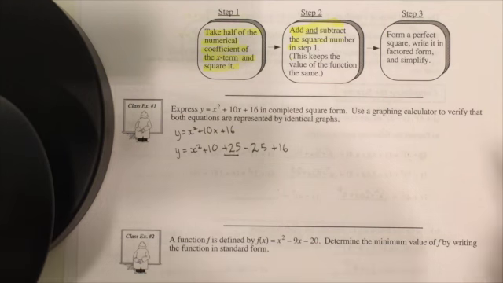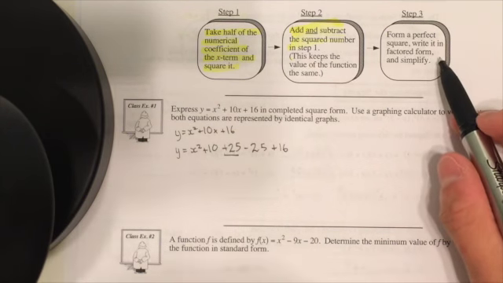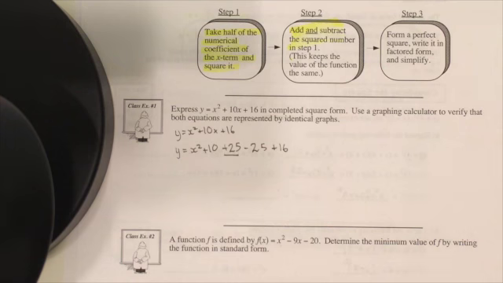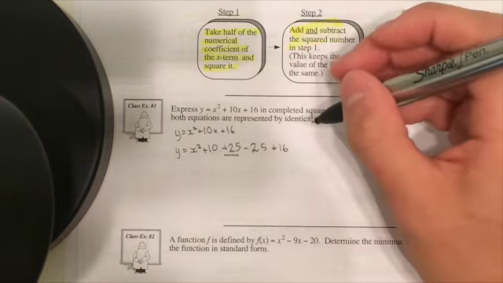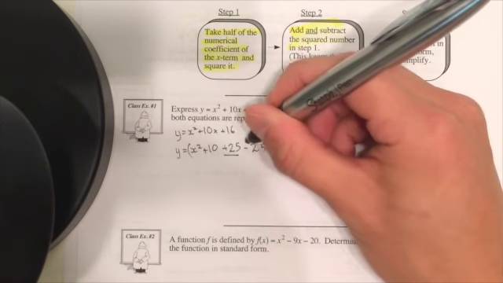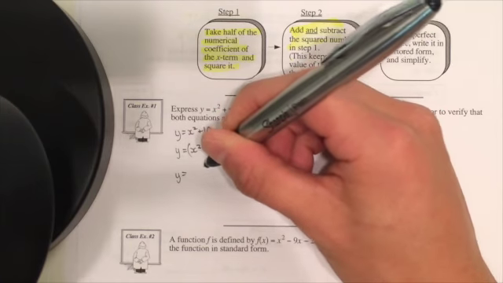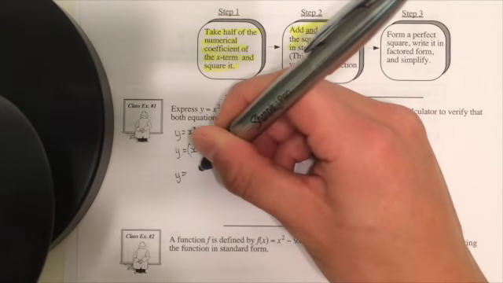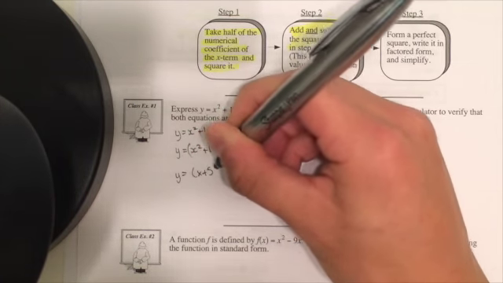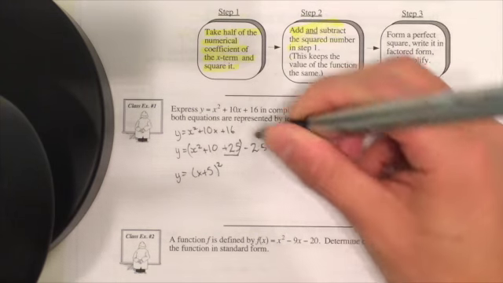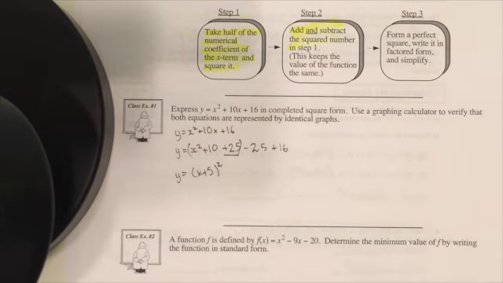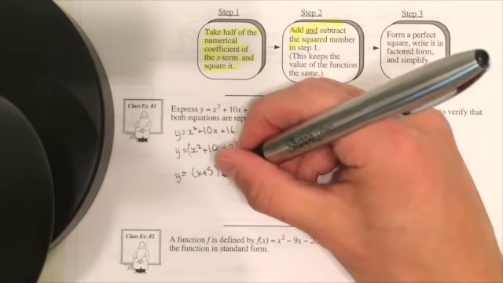The next thing we need to do is form a perfect square and write it in factored form and simplify. So here is going to be our perfect square: y is going to be equal to (x + 5) squared, and negative 25 plus 16. Negative 25 plus 16 is going to give us negative 9.